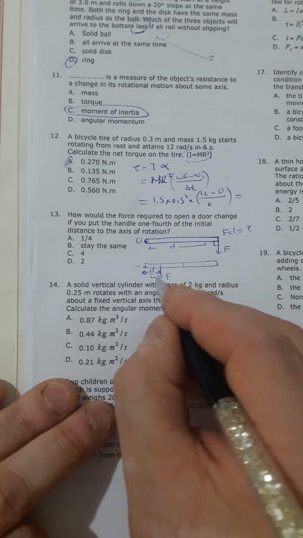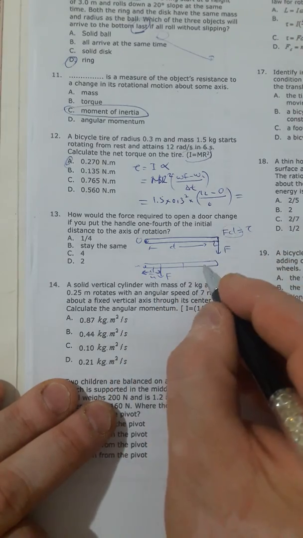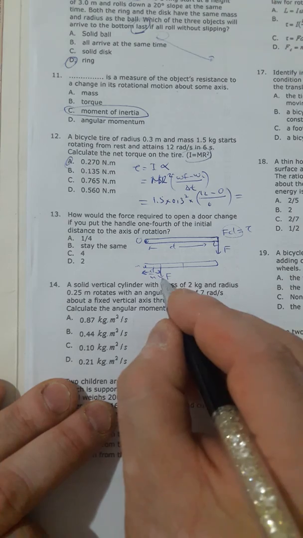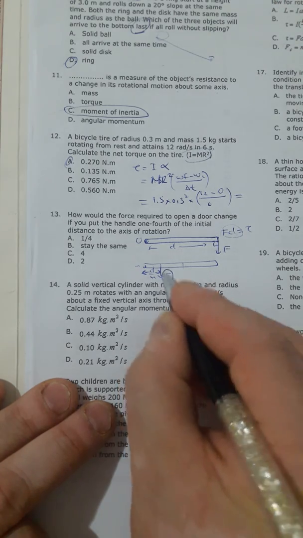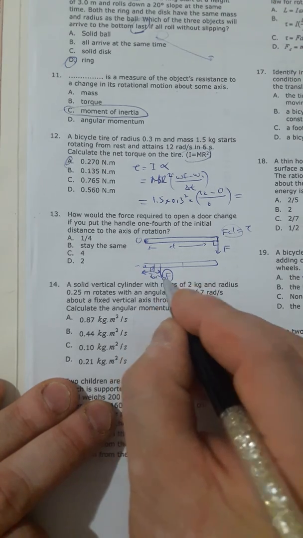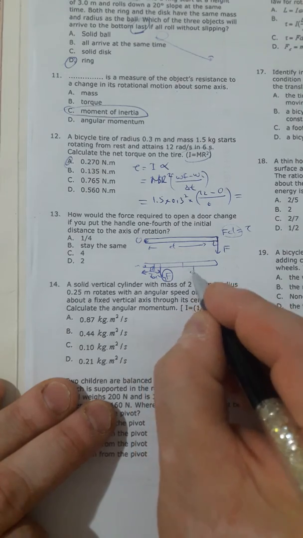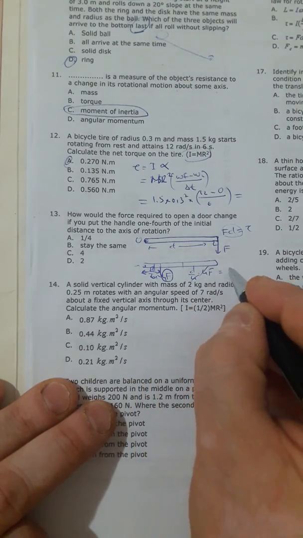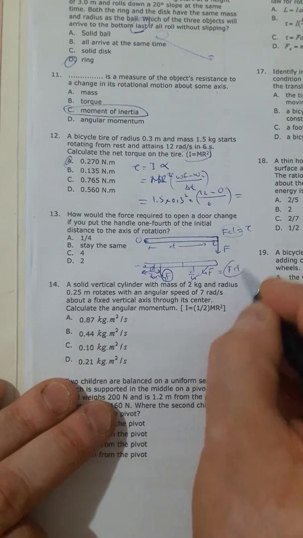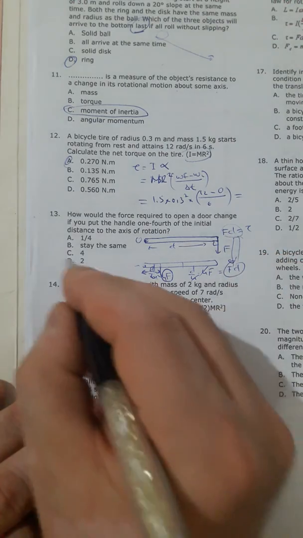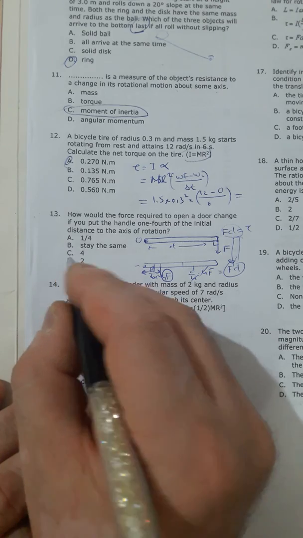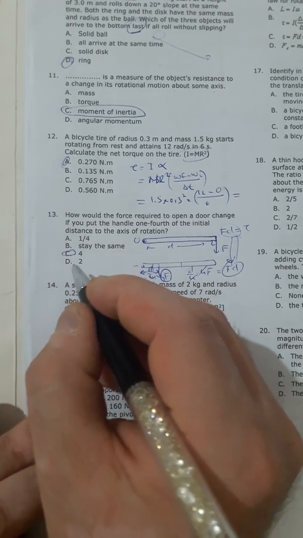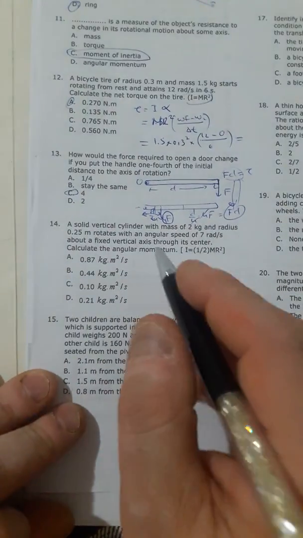So we again need F times D. Because D decreased by 4, F must increase by 4, so D over 4 times 4F. The 4s cancel and simplify. That's why F times D, the required torque, will again be obtained. That's why the force must increase by 4, or change by a factor of 4.